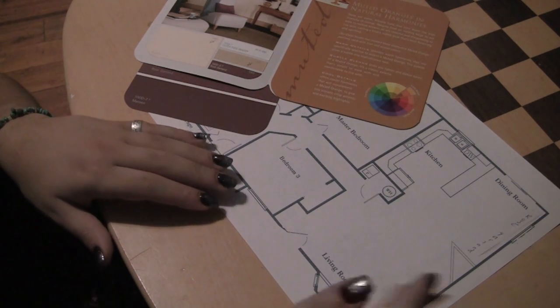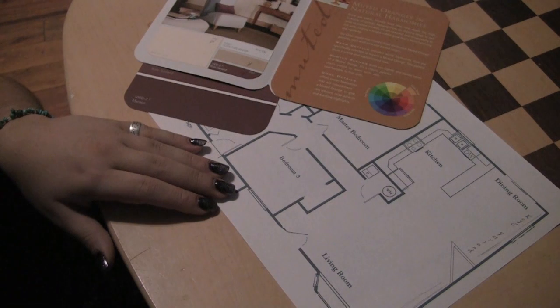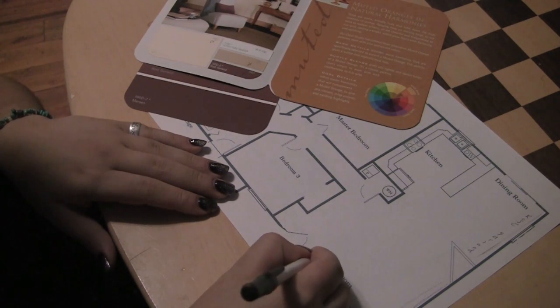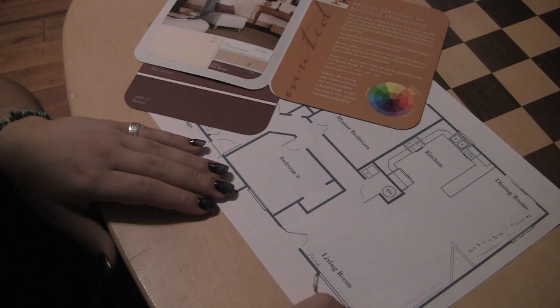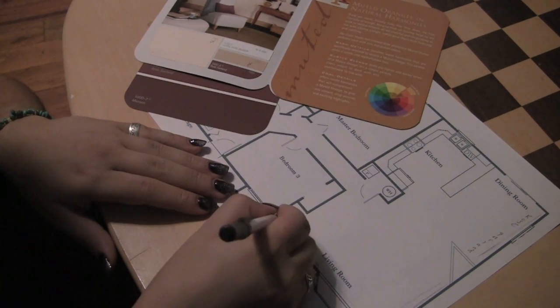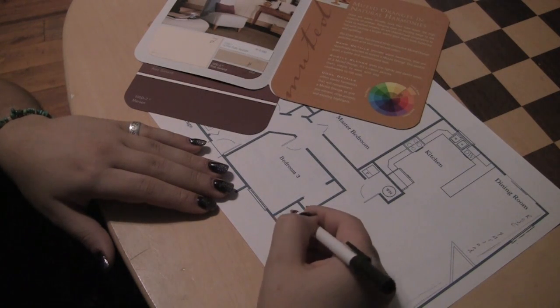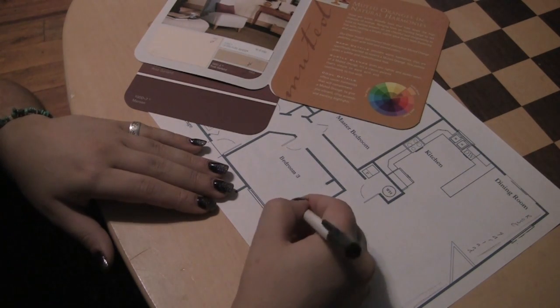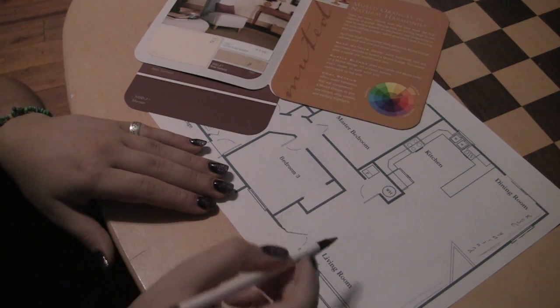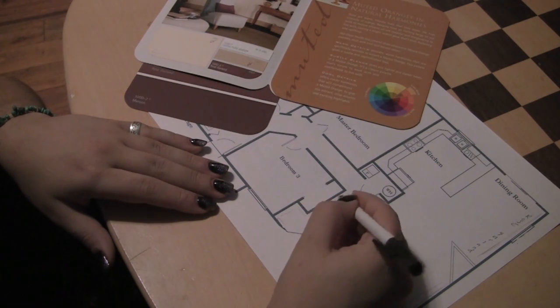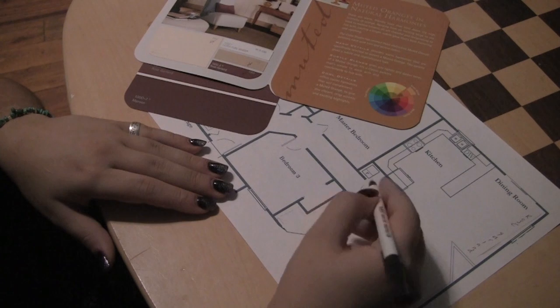So we have that, and then we said that your front wall is going to be the sand color. And we will of course carry it on to this little cove right here of your living room, along this wall, into this as well.